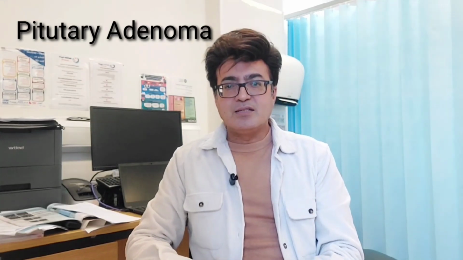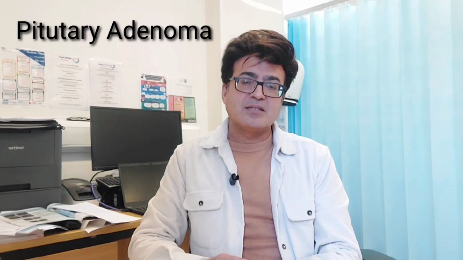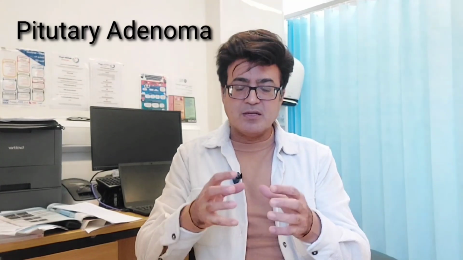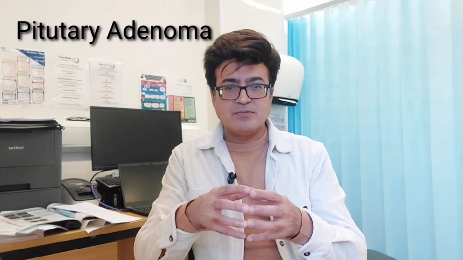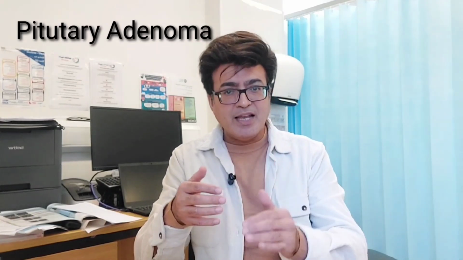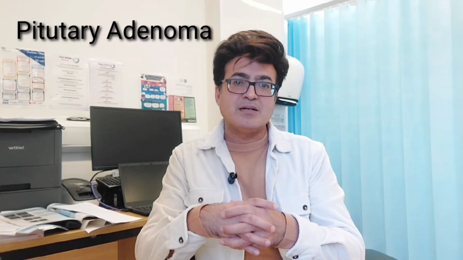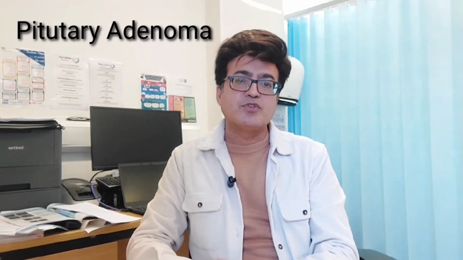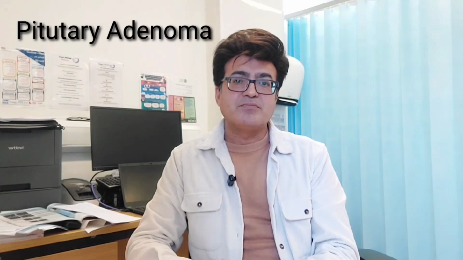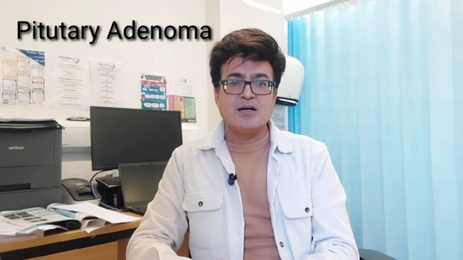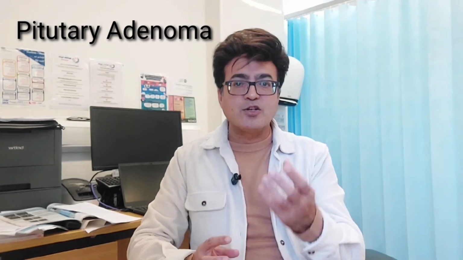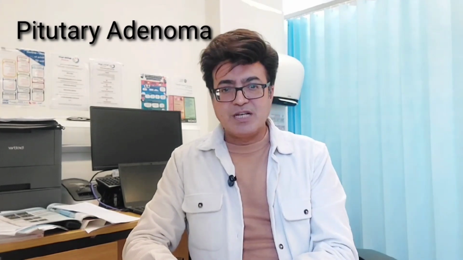So as far as its radiological features are concerned, microadenoma will always be in the sella turcica, and it will compress the pituitary fossa, or it will depress the pituitary fossa downward. And another characteristic of the microadenoma is that it would be on one side of the pituitary gland.